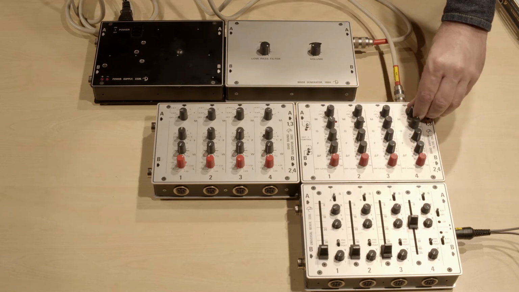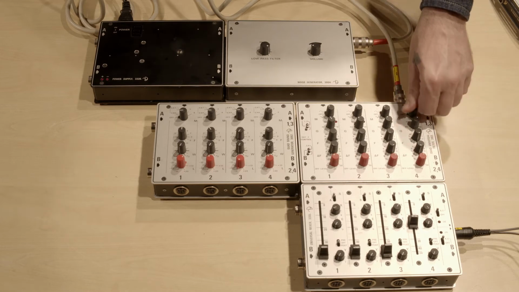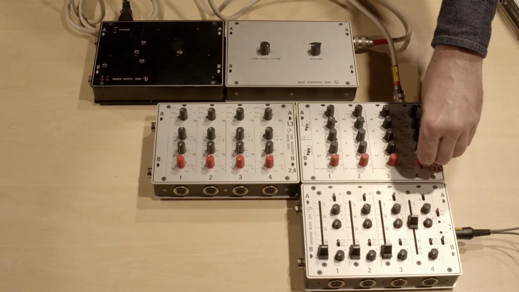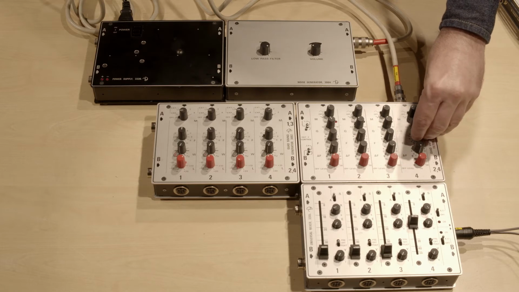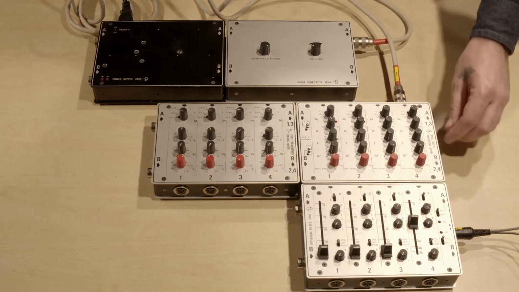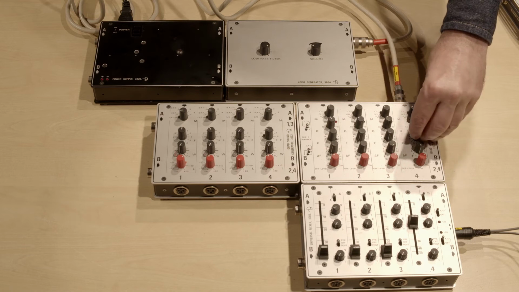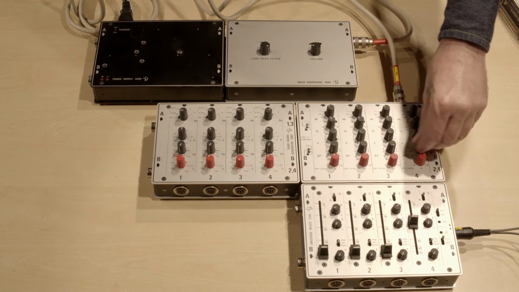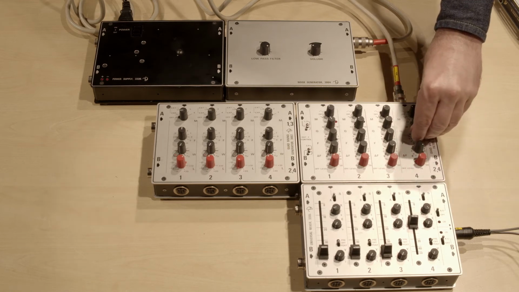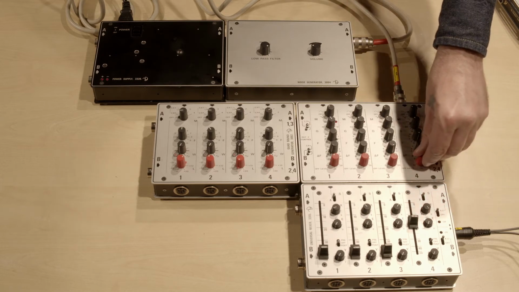We can turn the filter off, or we can also use the filter in full resonance mode as a sine wave oscillator, then the volume control down here should give us a signal. And we need some resonance as well, I think. There we go. Yeah, we need resonance. We need the gain turned up.